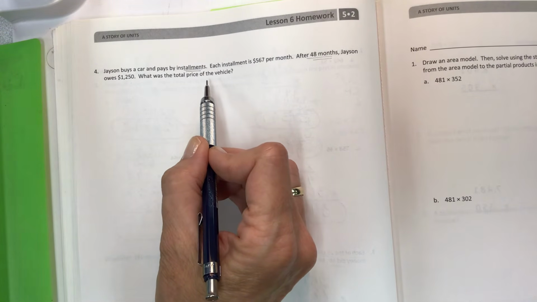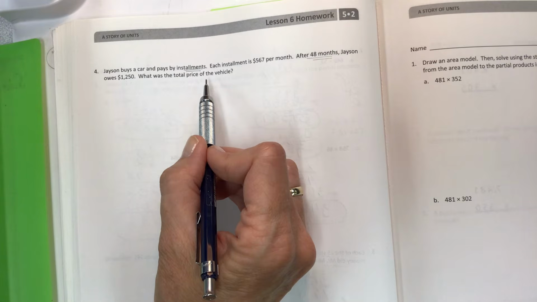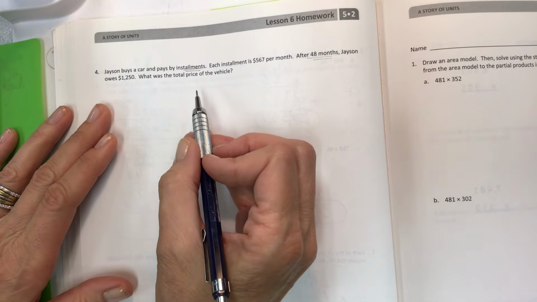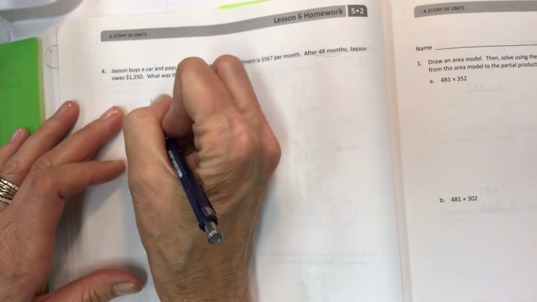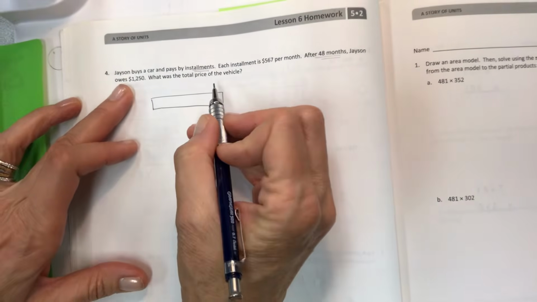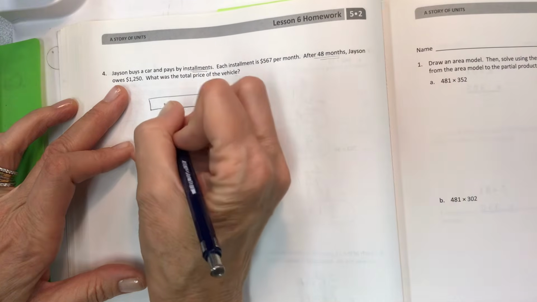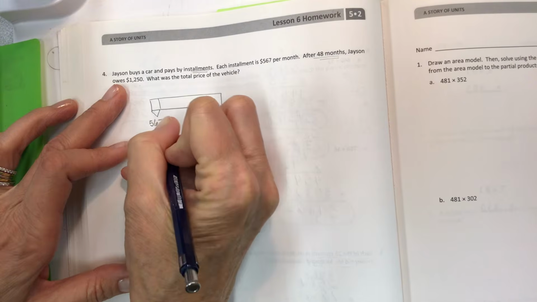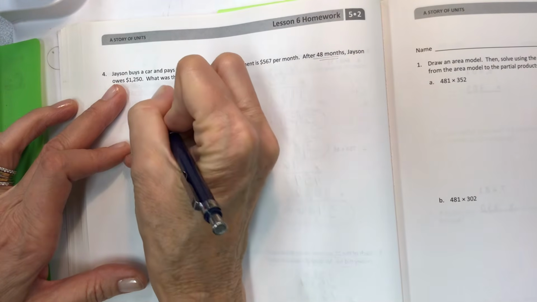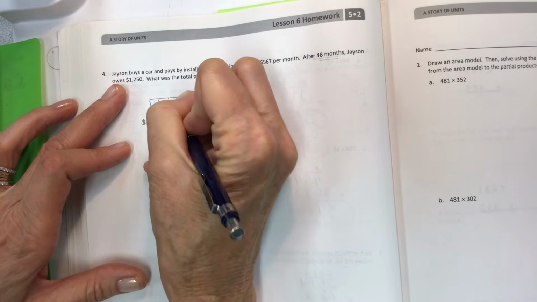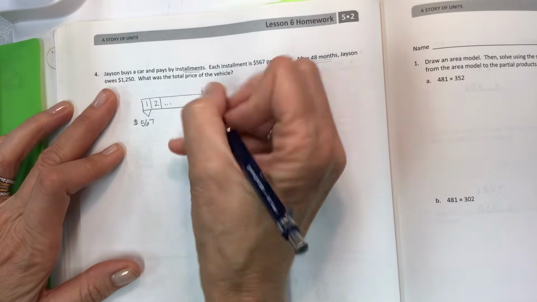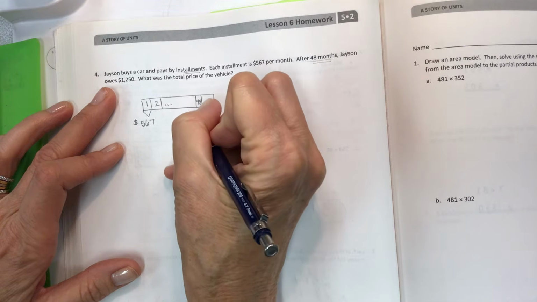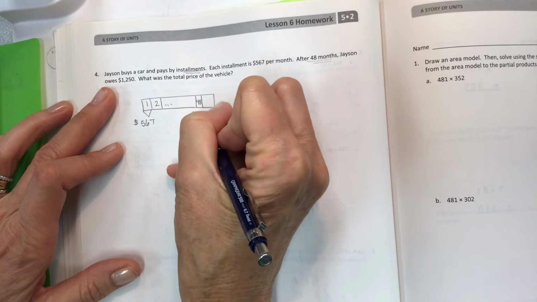So let's take this apart. You might want to make a tape diagram if you want to put the pieces together. There's no down payment on this one like on the previous ones. What we do know is that we've got the $567 per month. Let's say this is month 1, month 2, and so all the way up to 48 months of this 567.